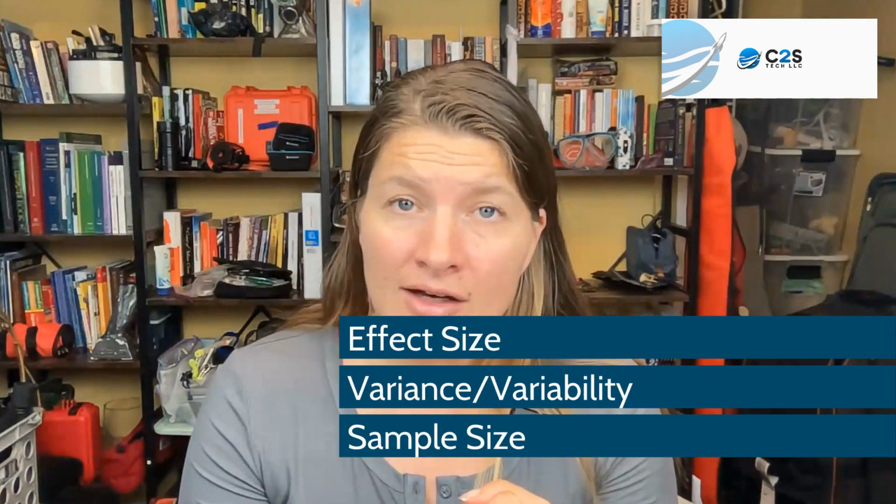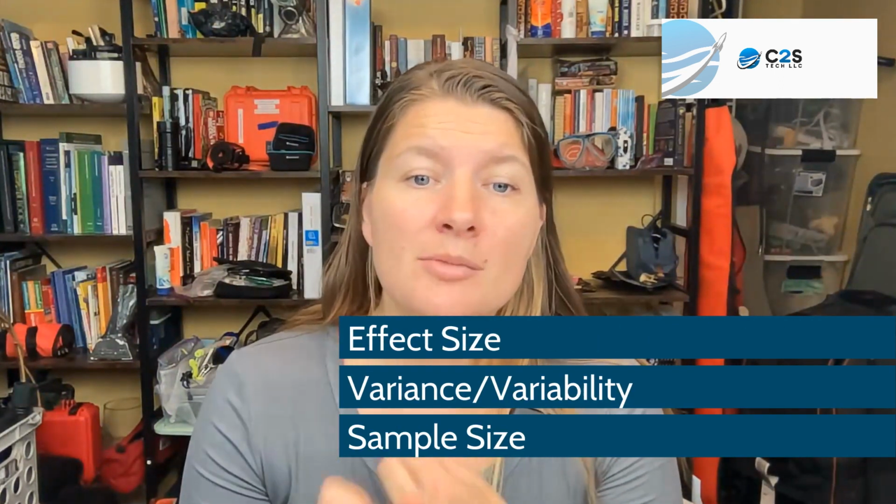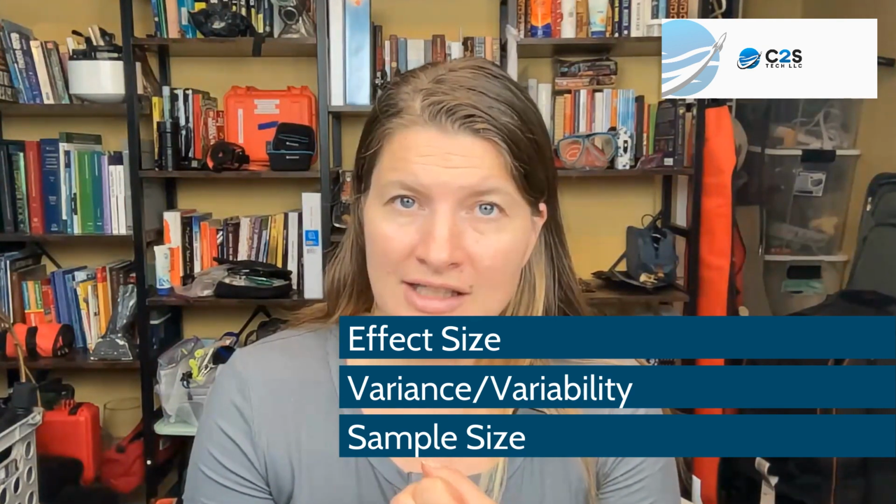The ability to detect a treatment effect with a given level of confidence will depend on the size of the effect, the variability within the population, and the size of the sample. The size of the sample matters because if your sample size is too small, you may fail to reject the null hypothesis, because the statistical procedure lacks the power, we're back to that word, to detect the effect.